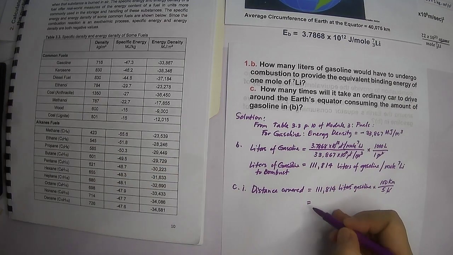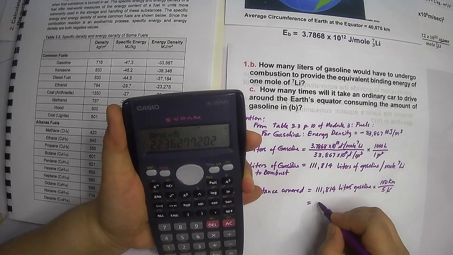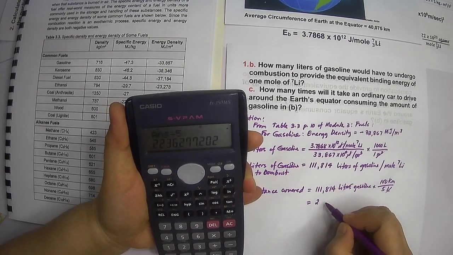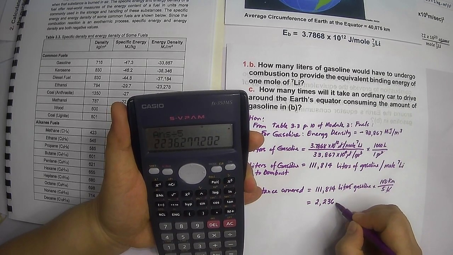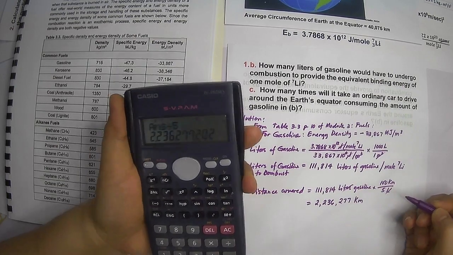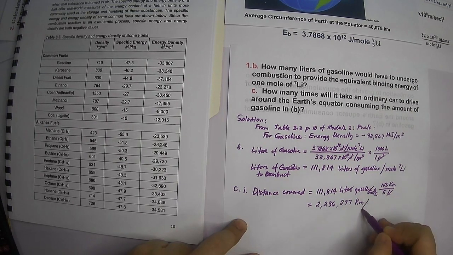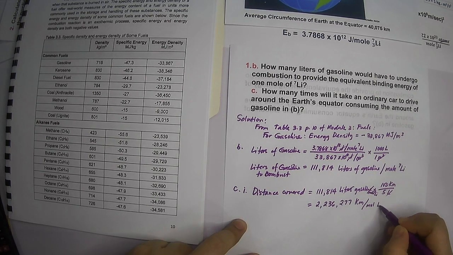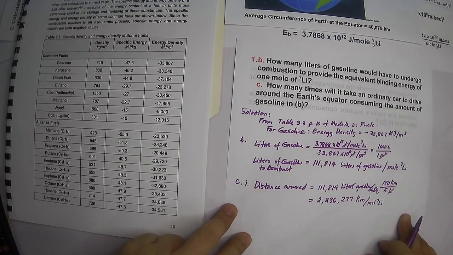That will cover a total distance of 2,236,277 kilometers. This is per mole of lithium 7. So this is the distance covered per mole of lithium 7.